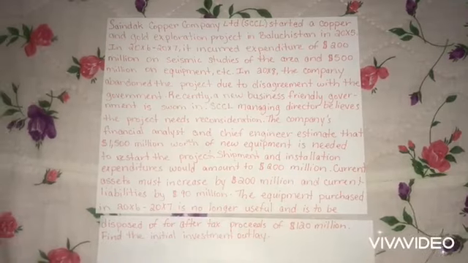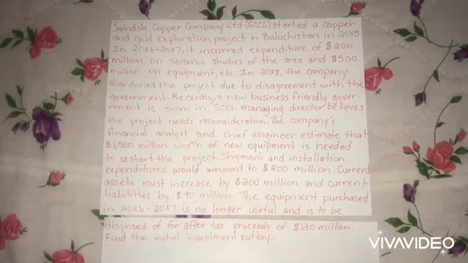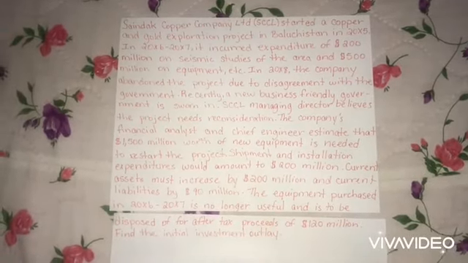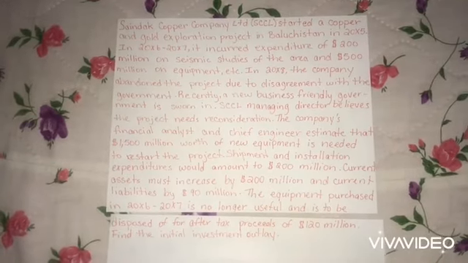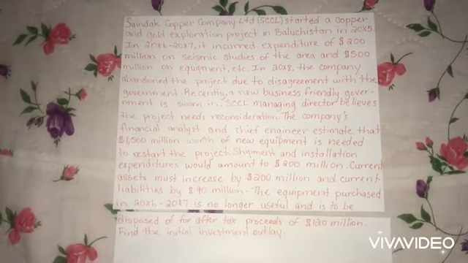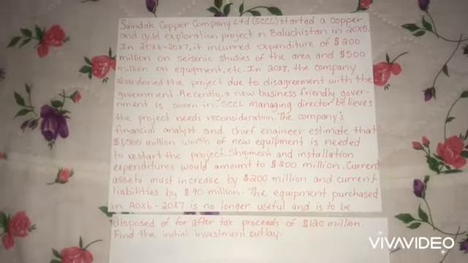Sandra Copper Company Ltd. (SCCL) started a copper and gold exploration project in Balochistan in 2005.